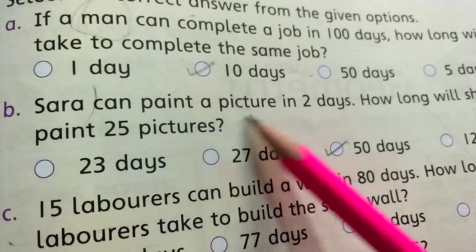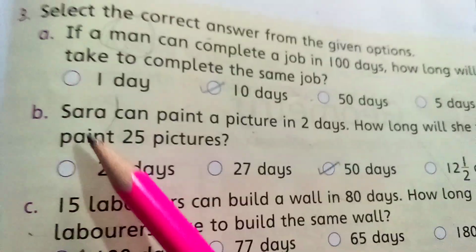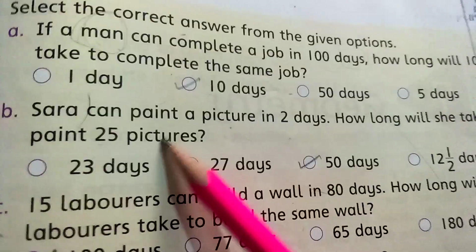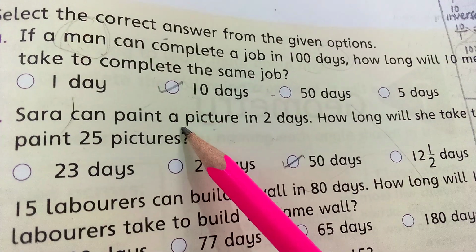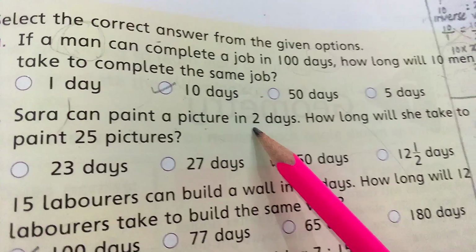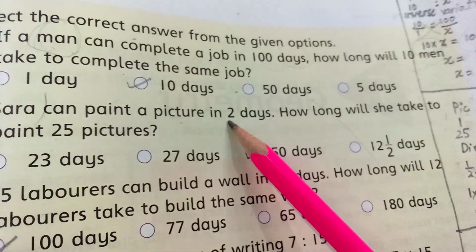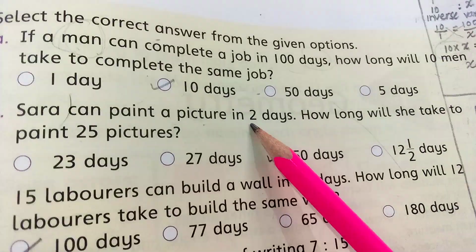Now the B part is: Sarah can paint a picture in 2 days. How long will she take to paint 5 pictures? Okay, now Sarah can paint a picture in 2 days. Now the ratio is between the pictures and days.